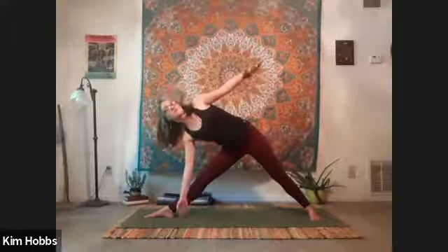Take a deep breath in and out there. And then straighten that front leg, cut your hips back, and begin to reach as far forward as you can before releasing right arm down to the shin, the floor, a block, left arm up.